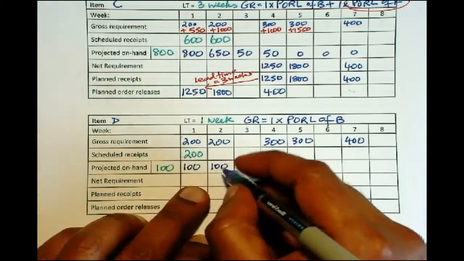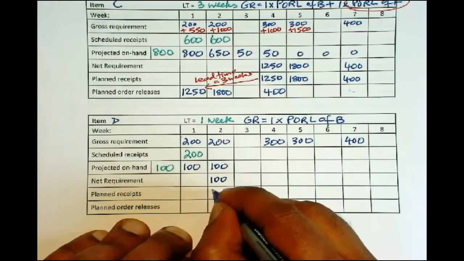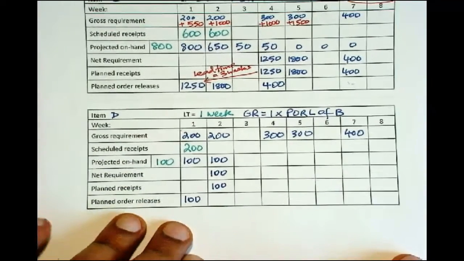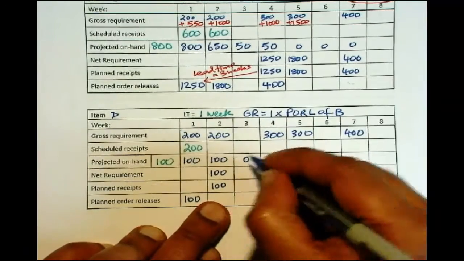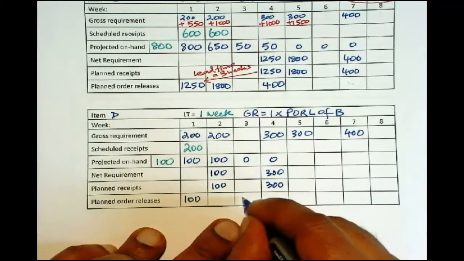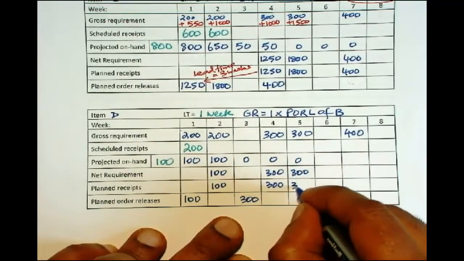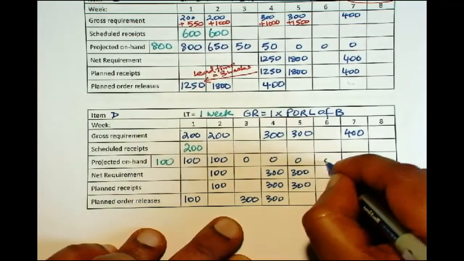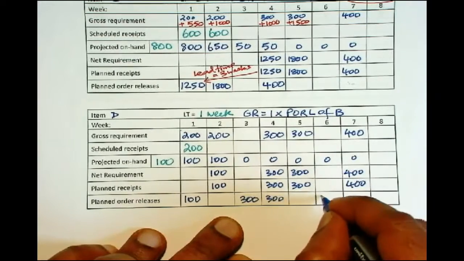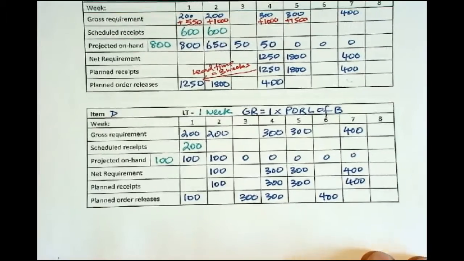Now we have a requirement of 100, and that should be made available. 1 week of lead time takes you down there, and 0, 0, 300, and 0, 300, then 0, 0, 400, 400. 1 week of lead time is 400. So that's item D.